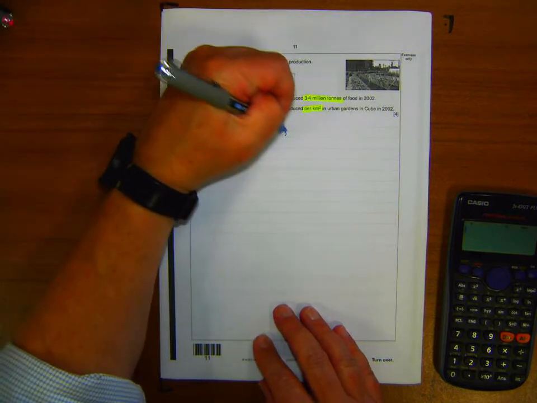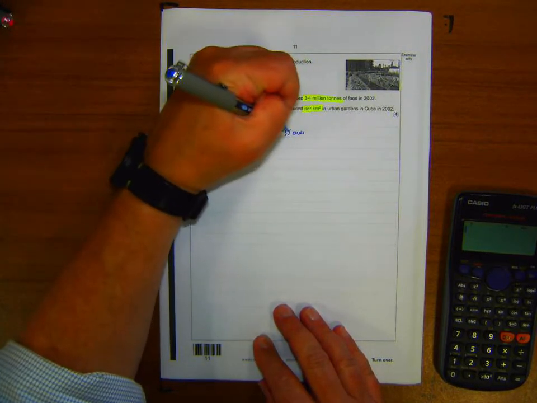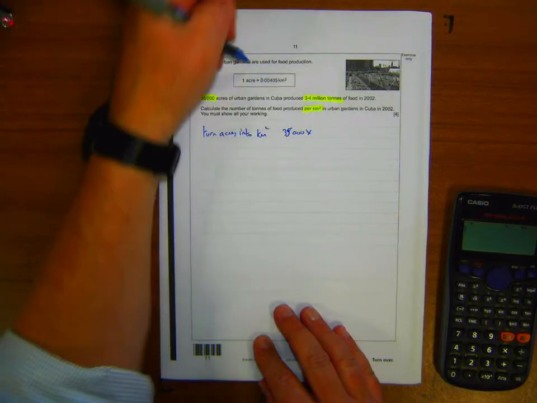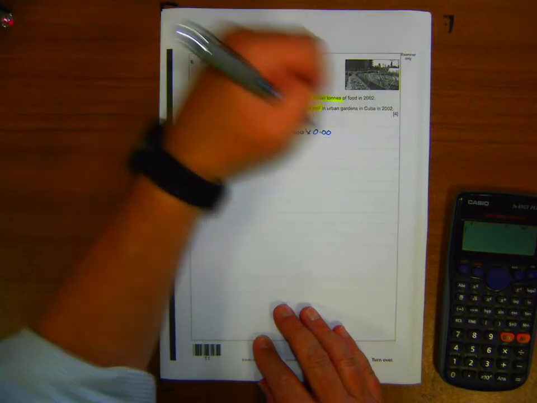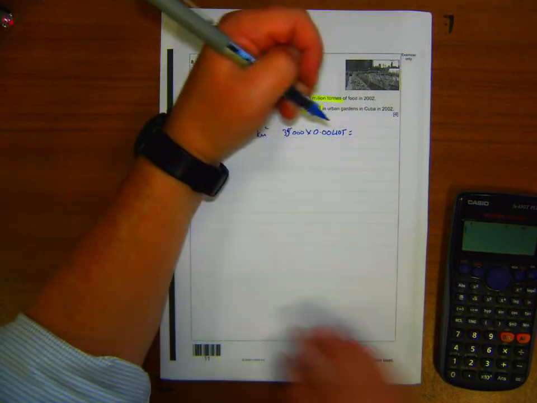So I've got 35,000 acres, and each of those times 0.00405.